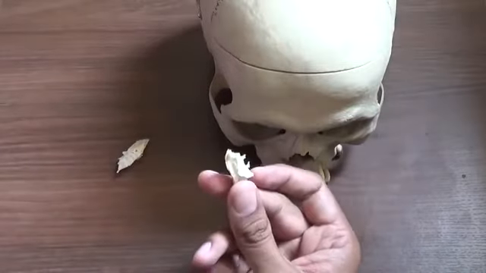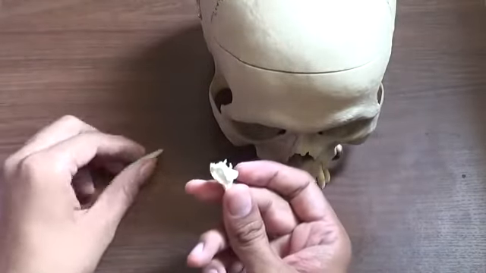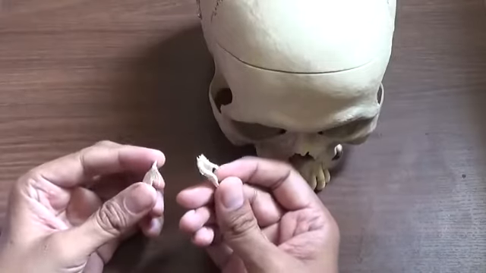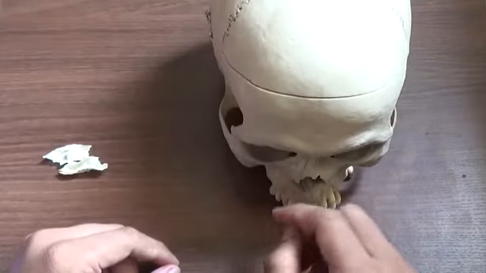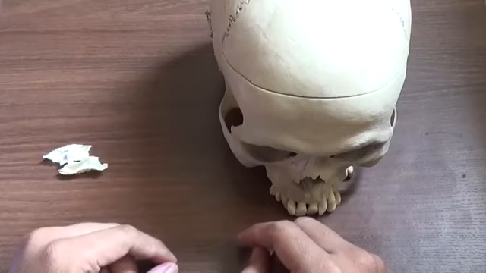So these are the 6 paired bones which form the splanchnocranium, right. So this is the overview of the bones contributing to form the skull.